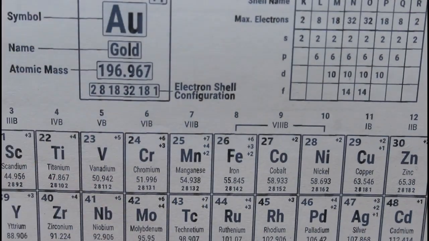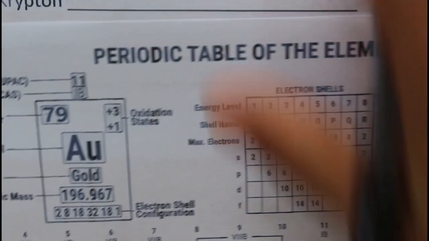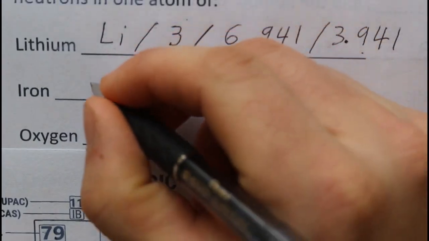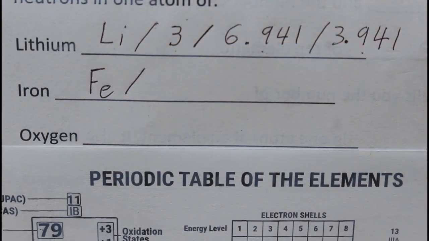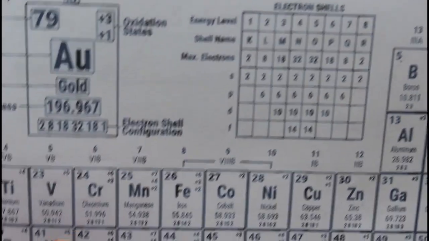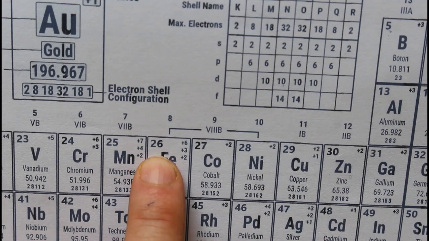So what is its symbol? Fe is iron. Let's write the symbol. Fe. What is the atomic number? 26.